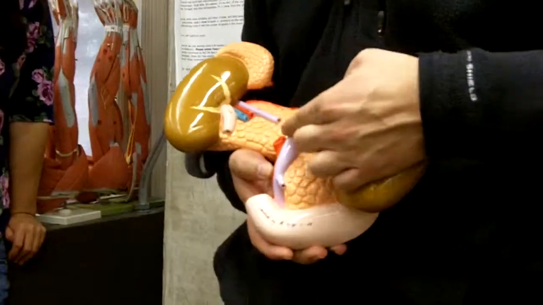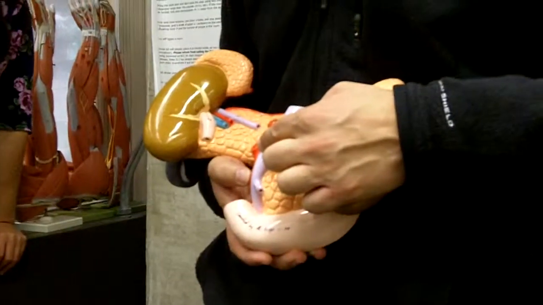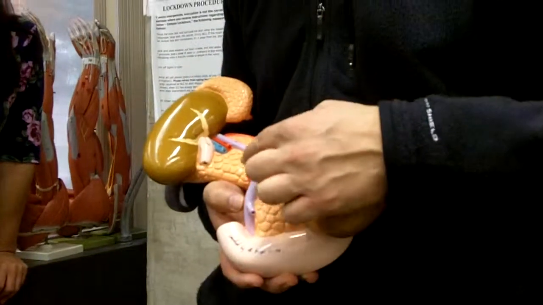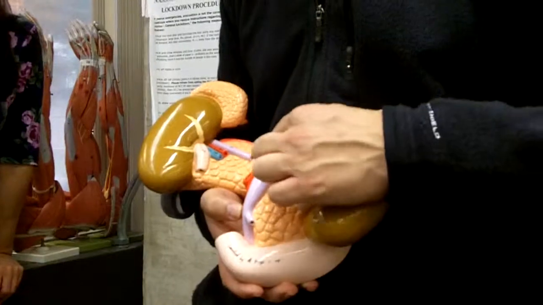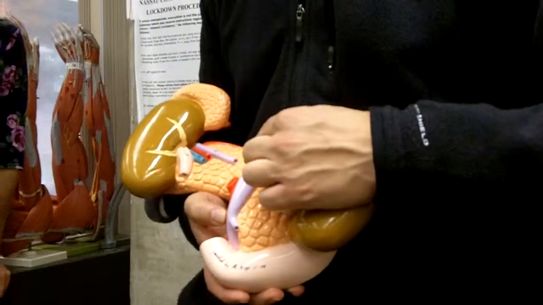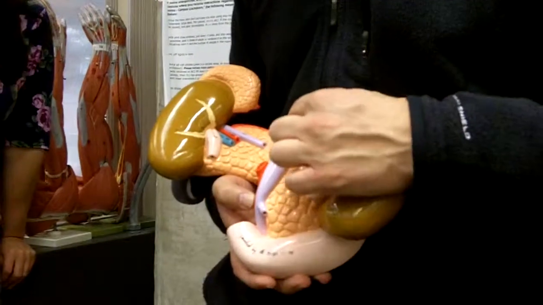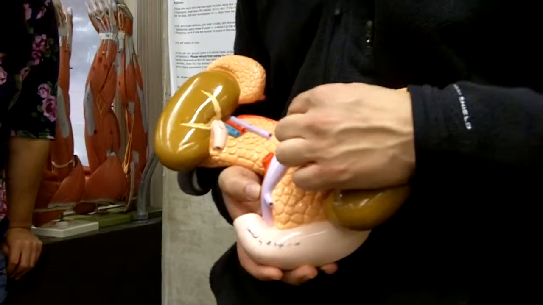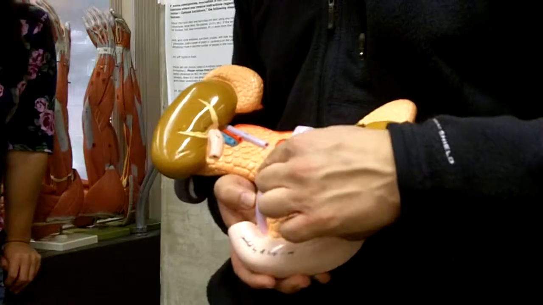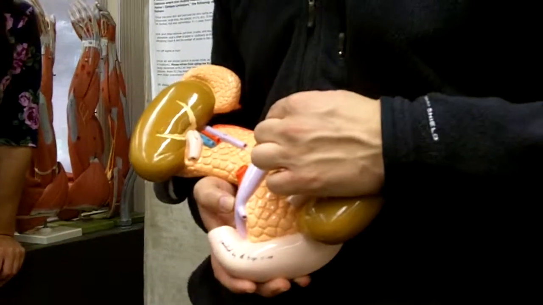Once we pass this point, the vessel changes its name. So it goes from superior mesenteric vein into what we call hepatic portal vein. Hepatic means what? Liver. So where is this eventually going to go? To the liver. So it goes superior mesenteric vein and then what? Hepatic portal vein. Okay, now to this model.